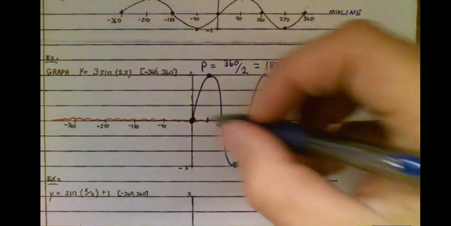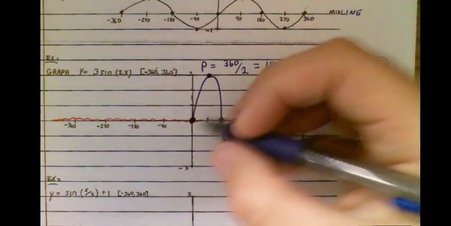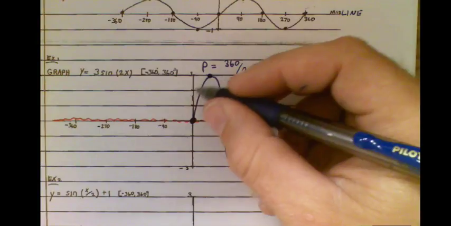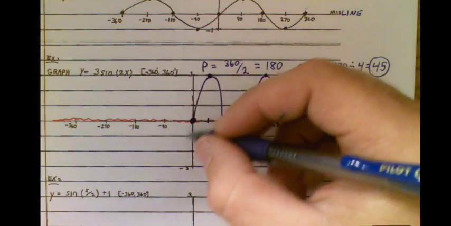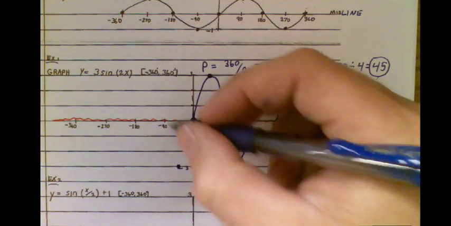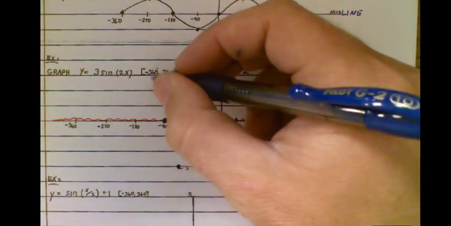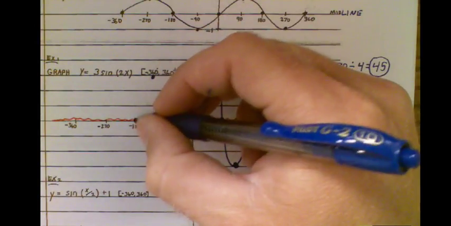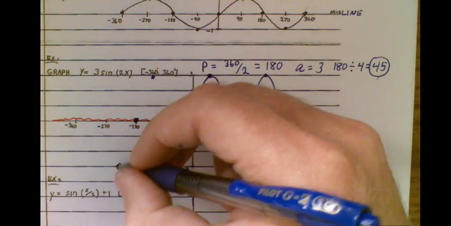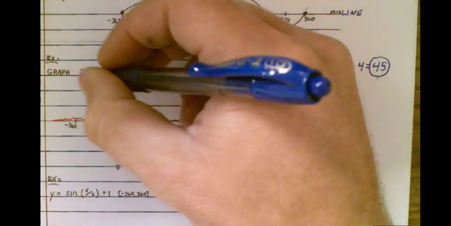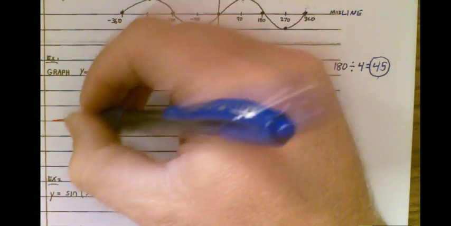And so again, I could do the same thing going the other direction. Again, if I just follow the trend of the graph, midline, amplitude, midline, amplitude, midline. And again, I could just keep going until I've completed the entire domain that they asked me to graph.